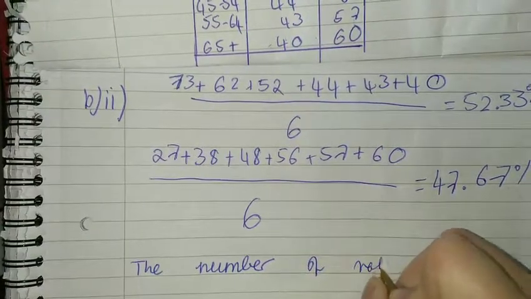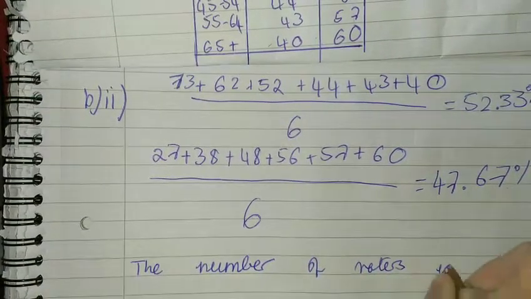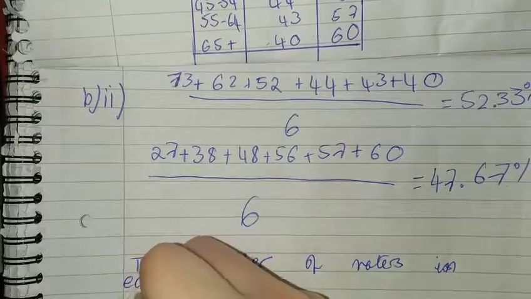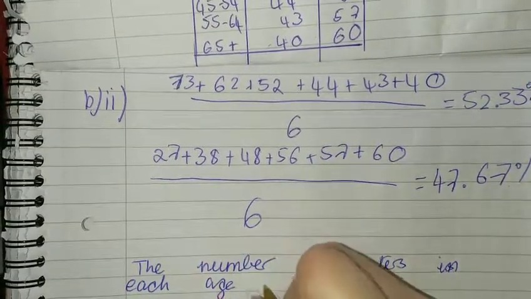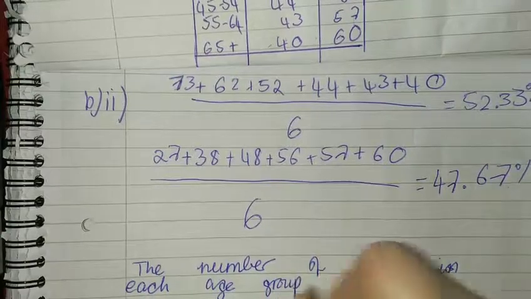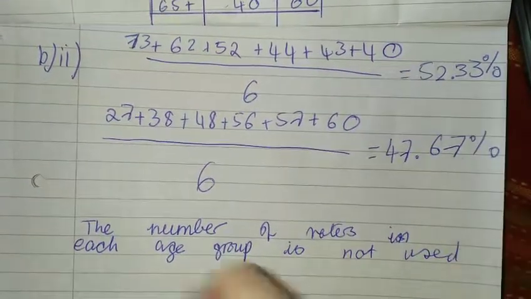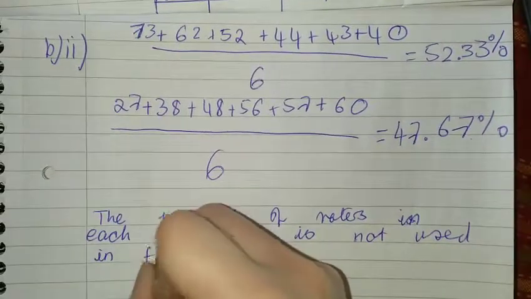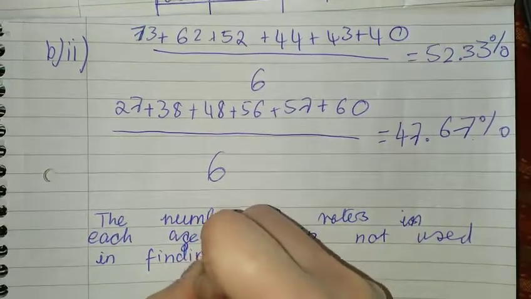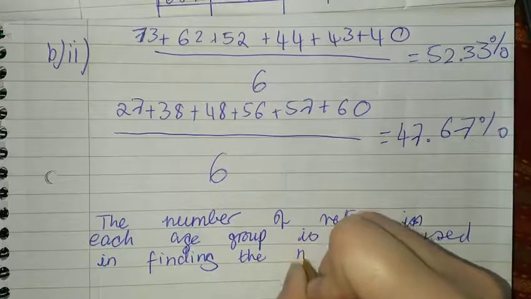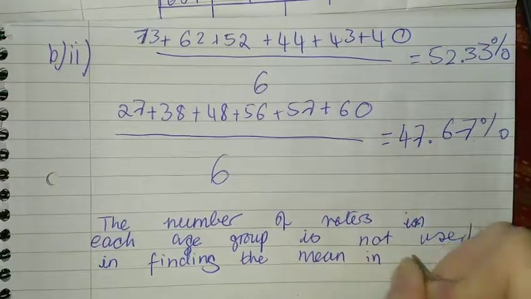So the number of voters in each age group is not used in finding the mean in the last question. So that's in part B, part 2.